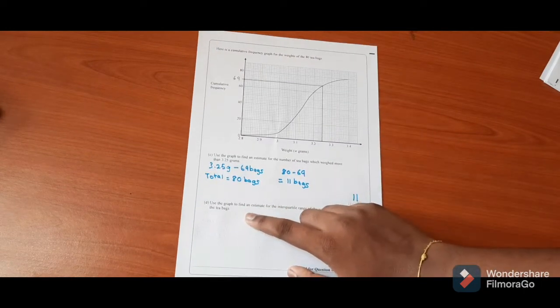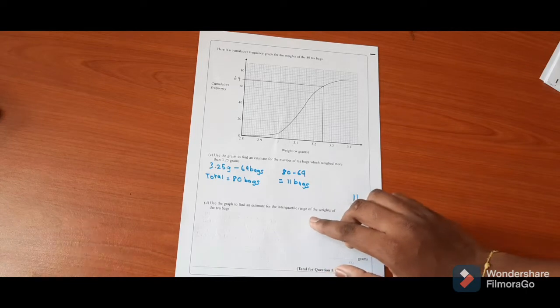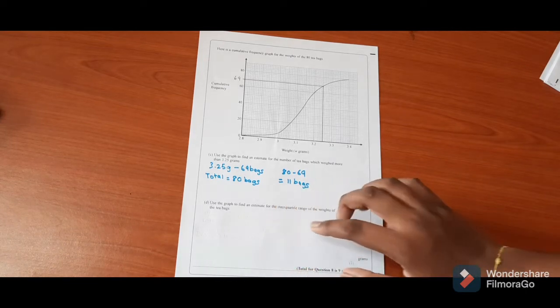Now use the graph to find an estimate for the interquartile range of the weights of the tea bags.